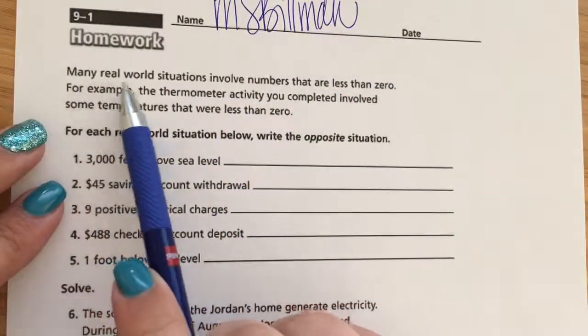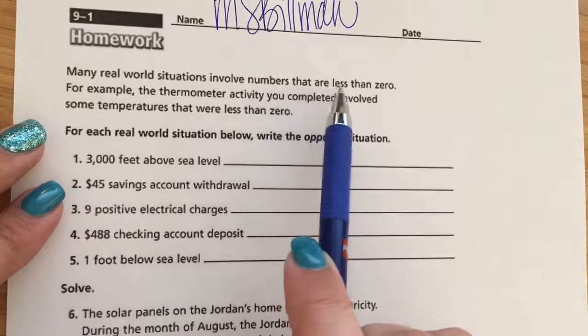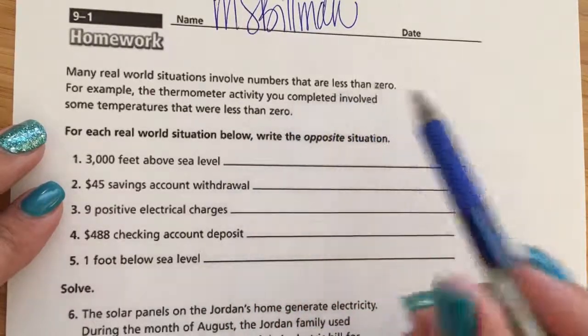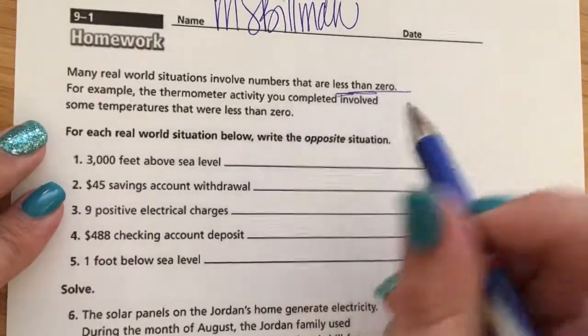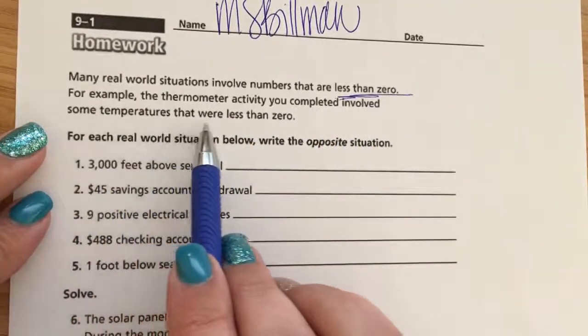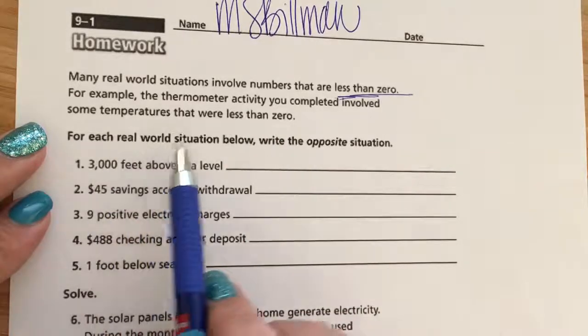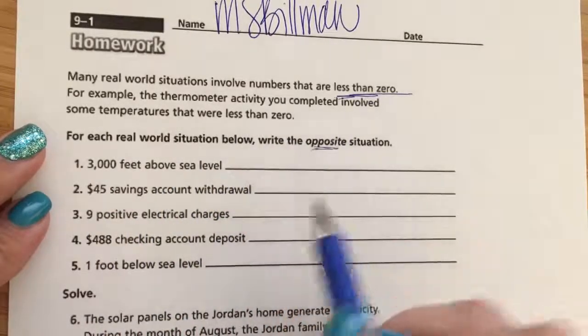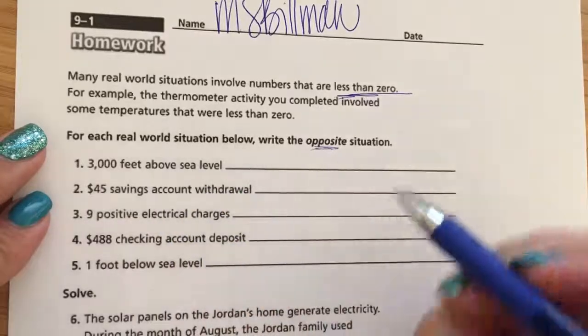Many real-world situations involve numbers that are less than 0. For example, a thermometer activity you completed involved some temperatures that were less than 0. So less than 0, we are getting into negative numbers. Now, we're going to take 1 through 5 and write the opposite.